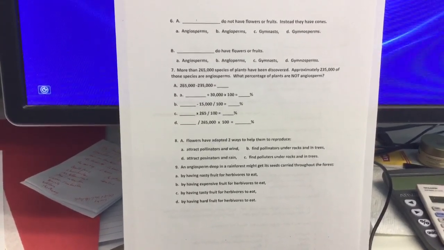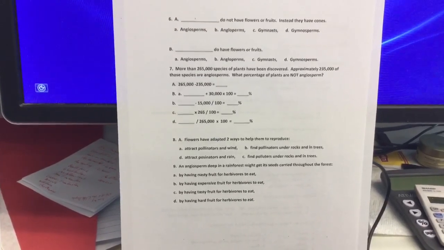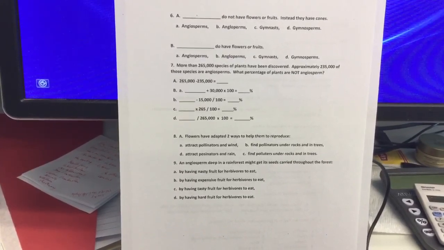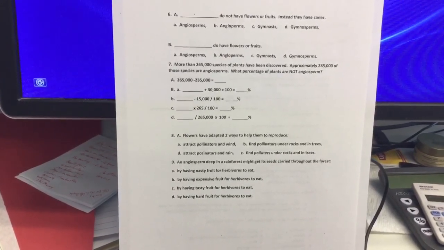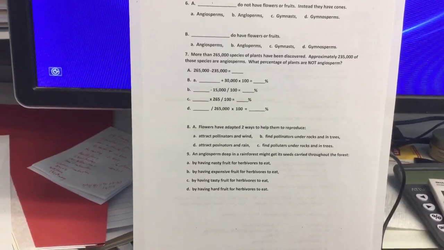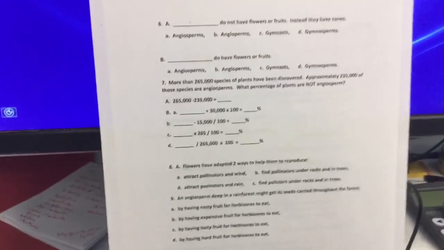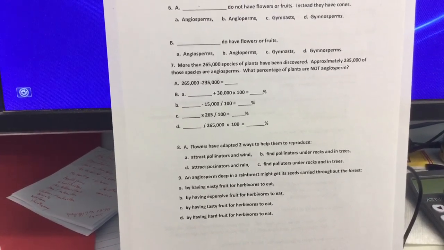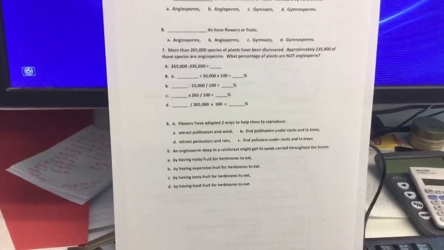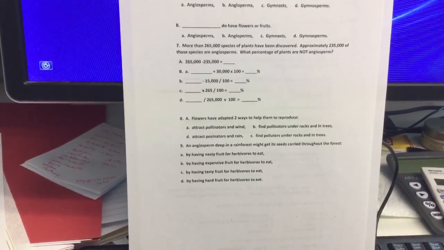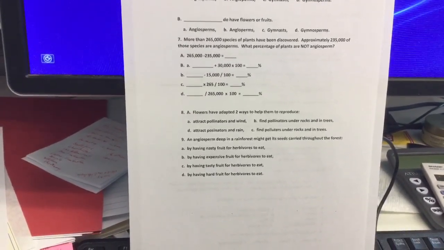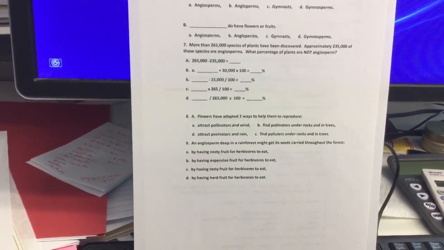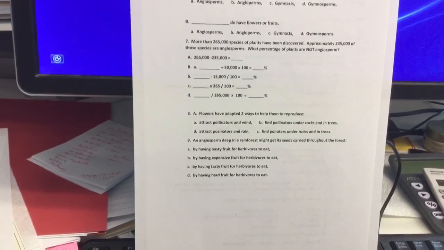And the answer is we're dividing. So it's 30,000 divided by 265,000. And to get the percentage, you go times 100. That's a lot of numbers to put in. But in the end, you should have 11.3%. 11% would be close enough. But if you get the numbers in right, it should come out to 11.3.